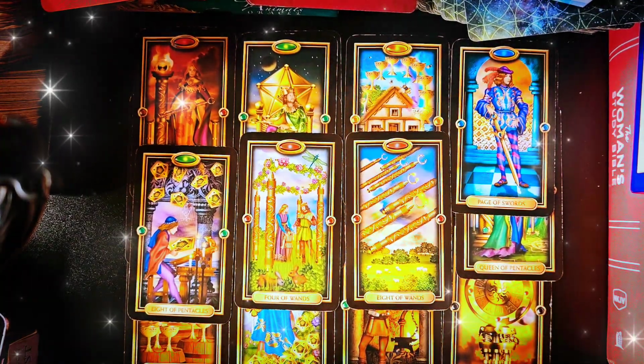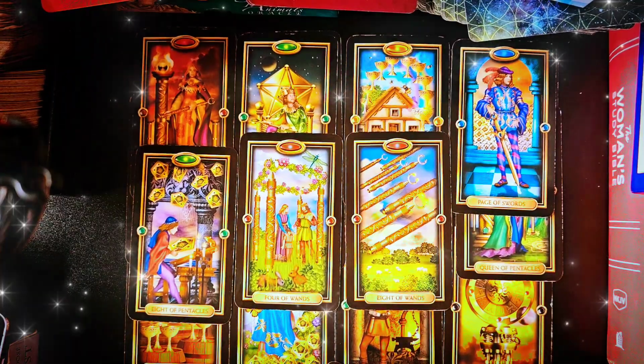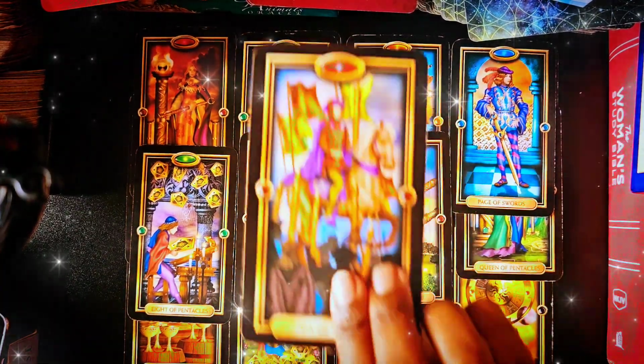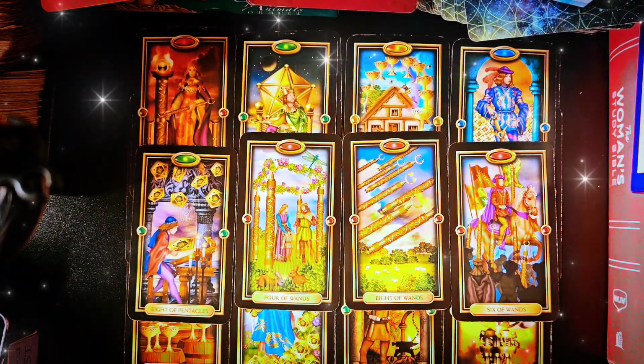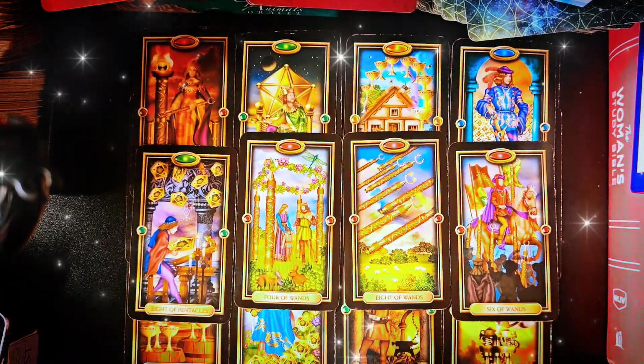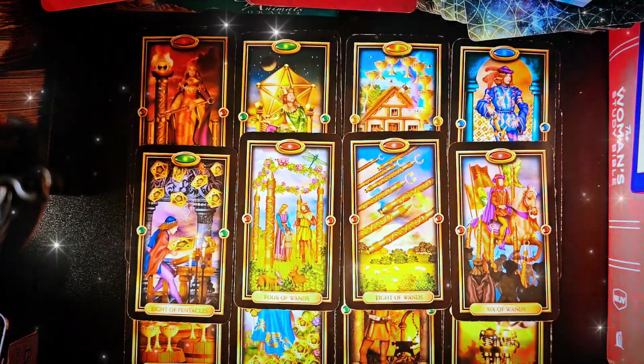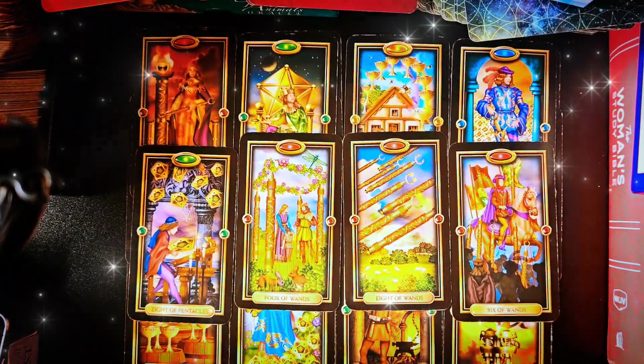We got the Eight of Swords. All of this is about to start happening really fast. We got the Six of Wands. Your victory is coming fast, faster than you think. All this slow motion stuff, everything not going your way, it's about to be over.